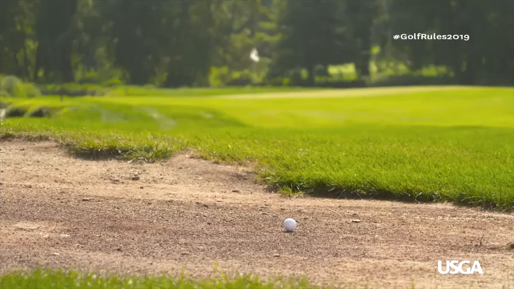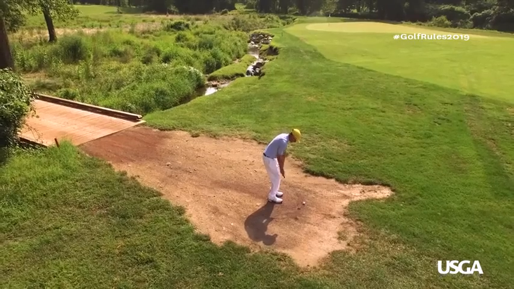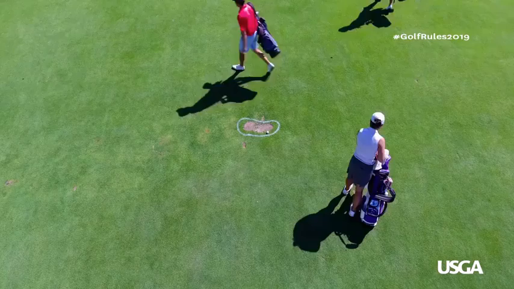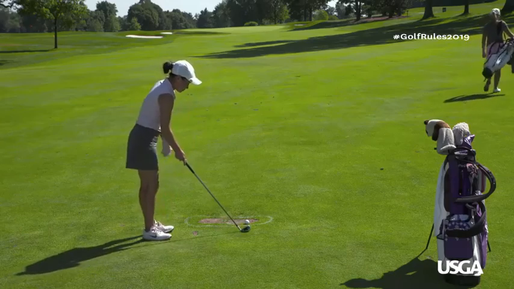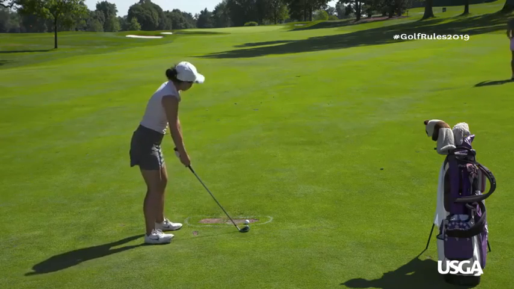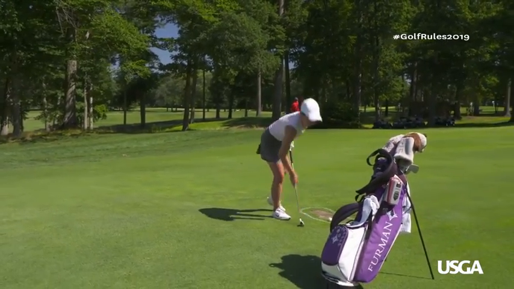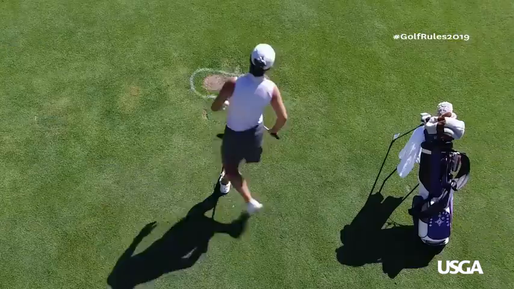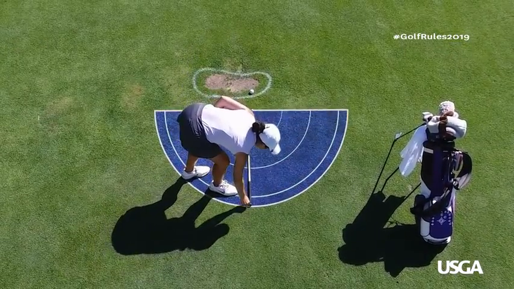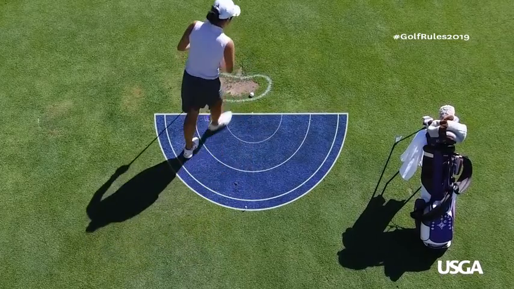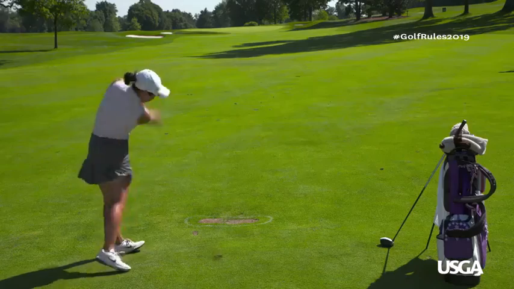If you want to play your ball as it lies, go right ahead, but you are allowed to take relief without penalty. Here's how. First, you need to determine the nearest spot, no closer to the hole, where the abnormal course condition is no longer in your way. It's helpful to mark that spot with a tee. Then, determine the area within one club length, no closer to the hole. Drop your ball and play on.